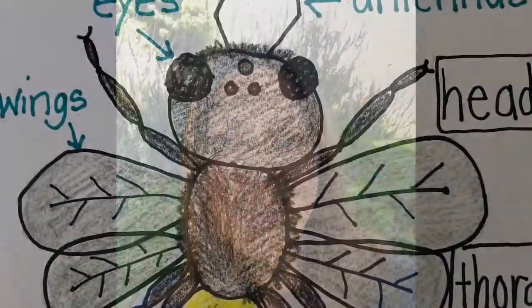So today I wanted to draw with you a diagram of a bee. Insects, and bees are insects, all have three main body parts: a head, a thorax, and an abdomen. So come along with me and let's draw the parts of a bee.